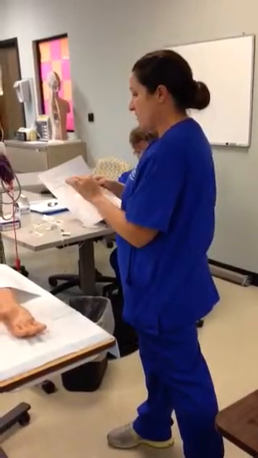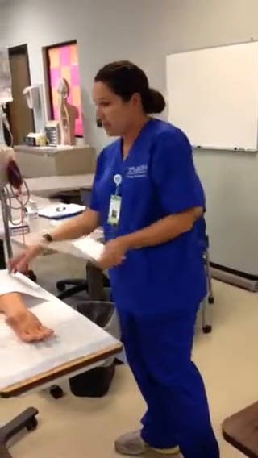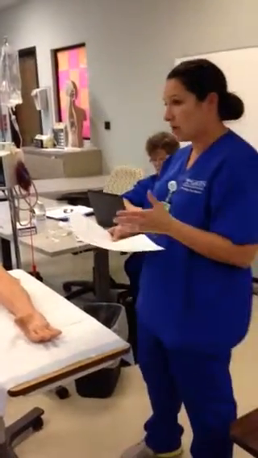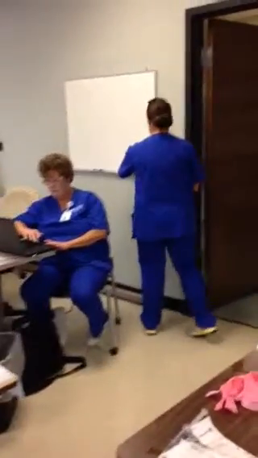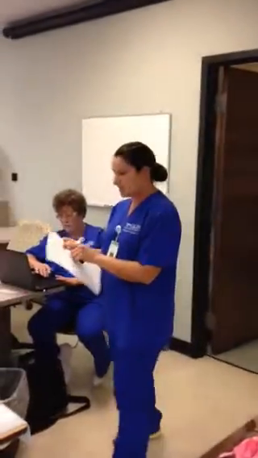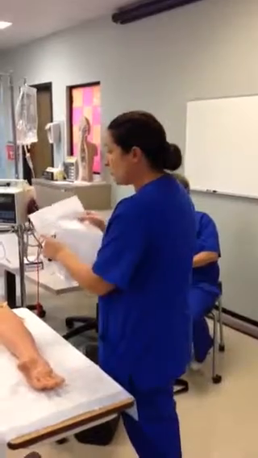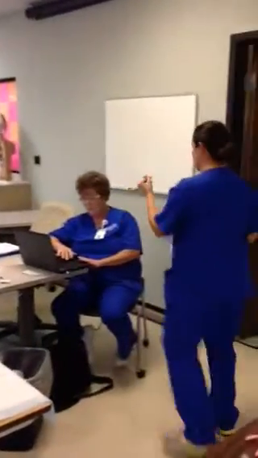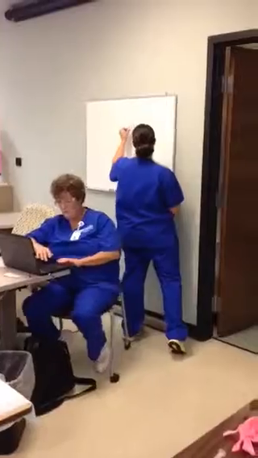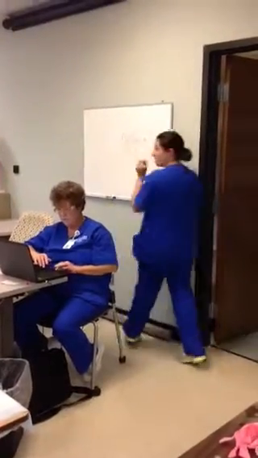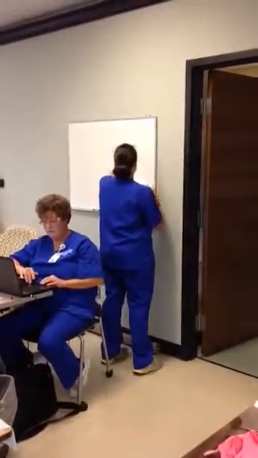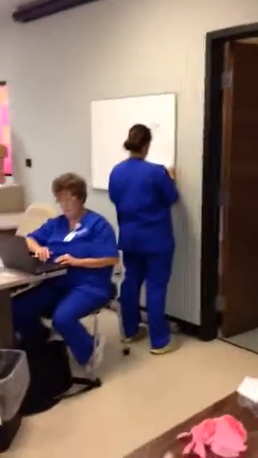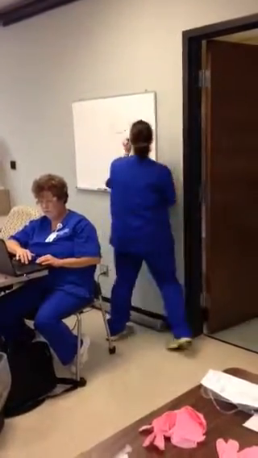Calculate the correct IV piggyback infusion rate using a pump. I have to look at my MAR to see how this is mixed. So I have Cleocin 300 milligrams in 100 mils. Since it says utilizing an IV pump, I know I'm looking for mils per hour. If it gave me a drop factor, I would know I had to calculate drops per minute. So I've got 100 mils over, it says that it must infuse over 1 hour.